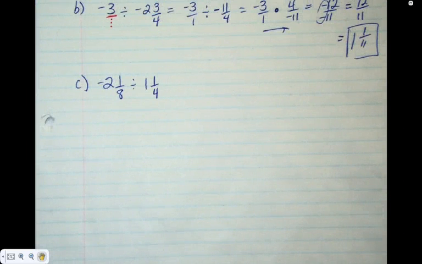Let us see. Negative 2 and 1/8 divided by 1 1/4. Step number 1 is the same step for every single operation. What's the first thing you're always going to do? Go and do that step.